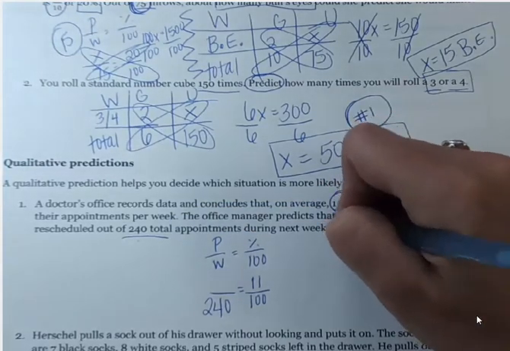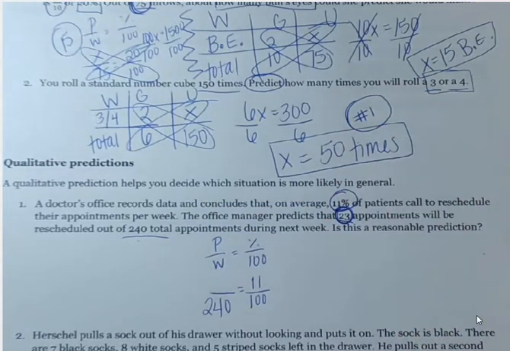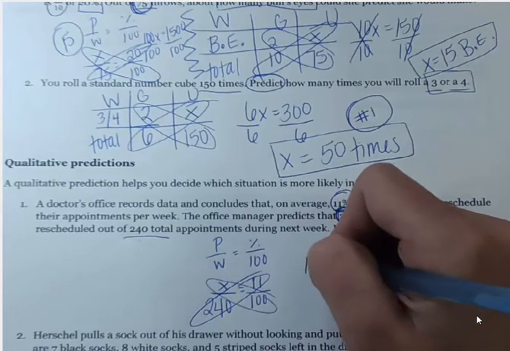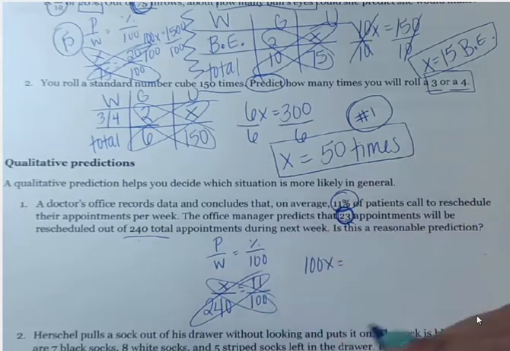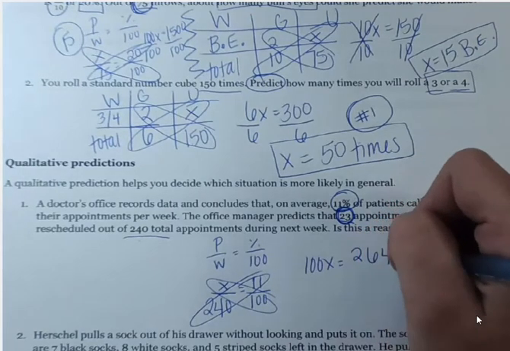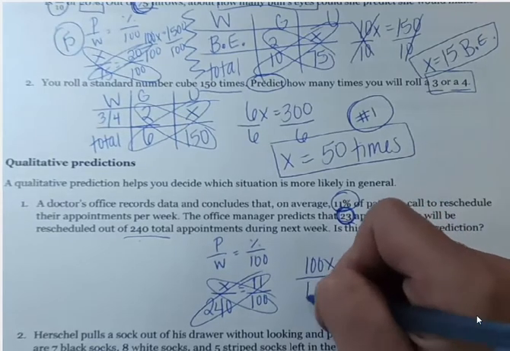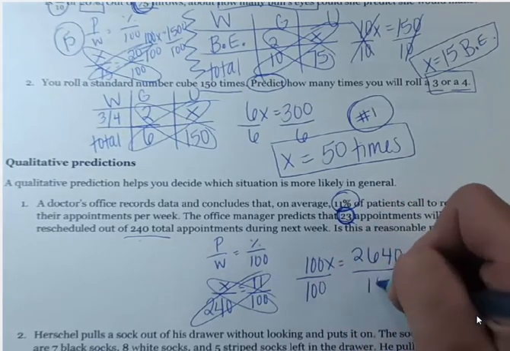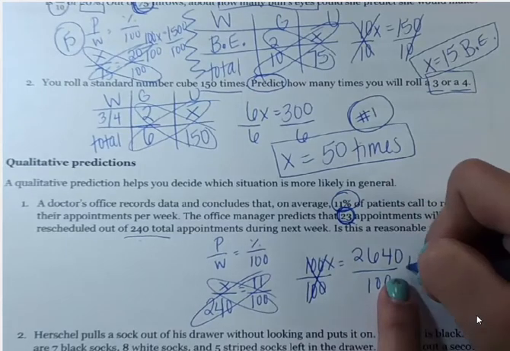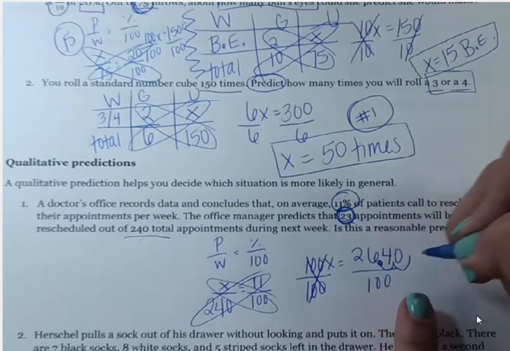So let's put an X here and let's see what we get. We're going to cross multiply. 100x is equal to 240 times 11. Pause it and do it yourself. Hopefully you got 2,640. Now we're going to divide that by 100. We're going to divide this side by 100. Remember, dividing by 100 is the same thing as moving your decimal 2 places over. So, x is equal to 26.4.